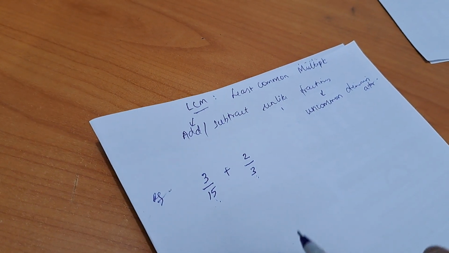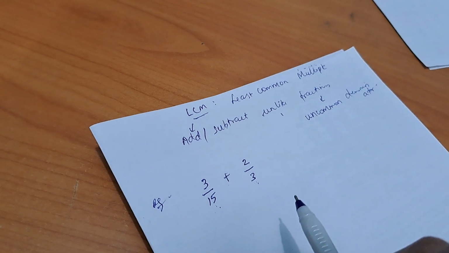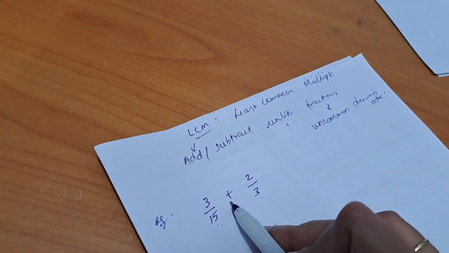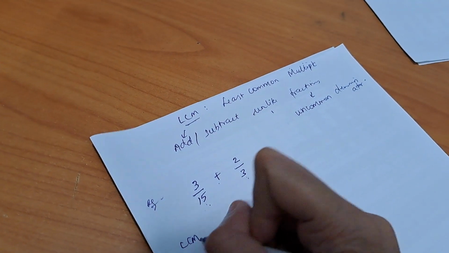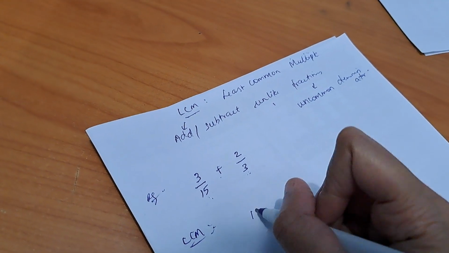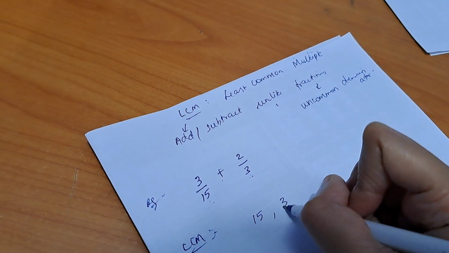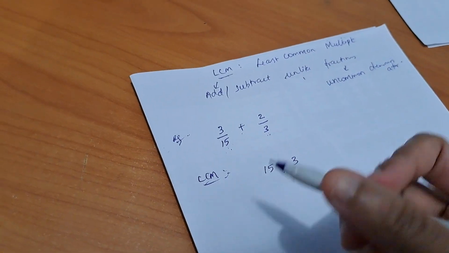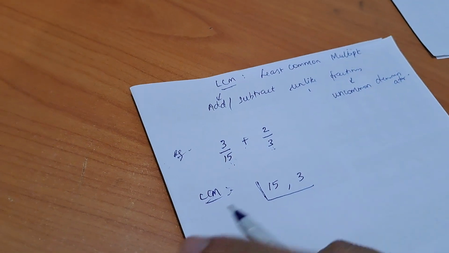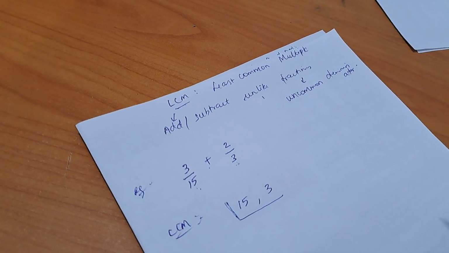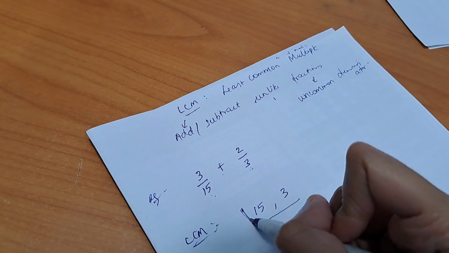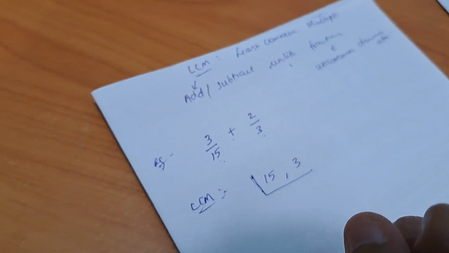So, how will you find the LCM? This LCM is used to help you in dealing with the addition or subtraction of unlike fractions. So, how to find the LCM? You take the denominators of both the fractions, 15 and 3, and write them with a comma in between. Then you write a big L. Now you should know your divisibility tests, like which number is divisible by which number. So let us start with the simple number 2.